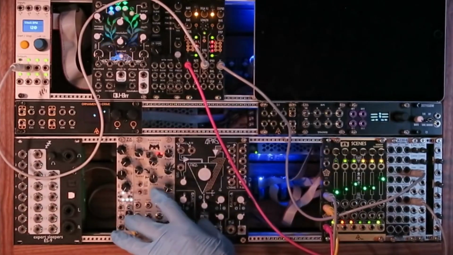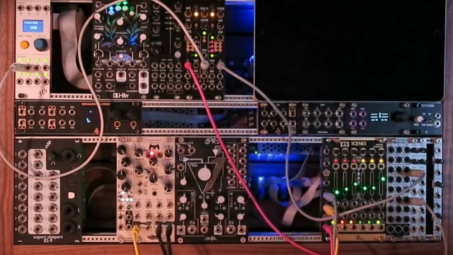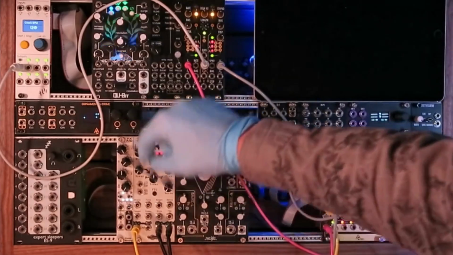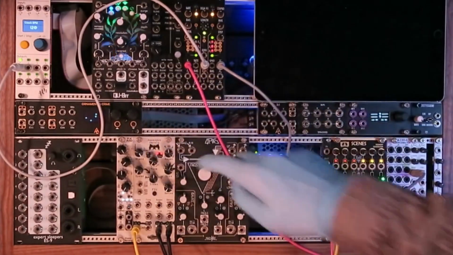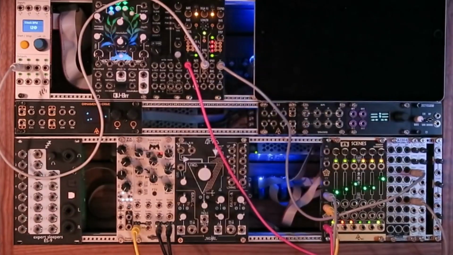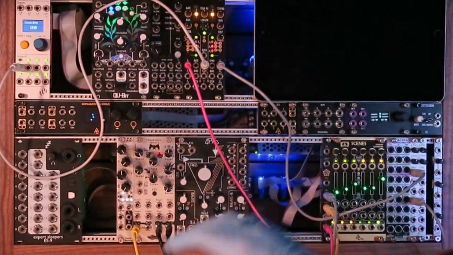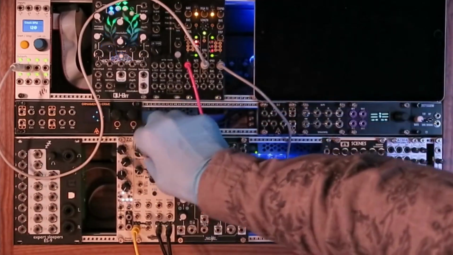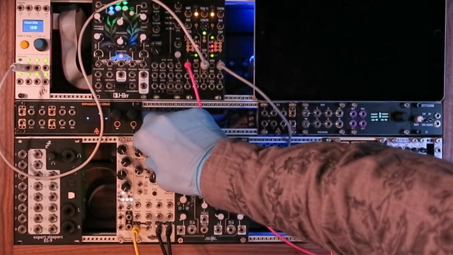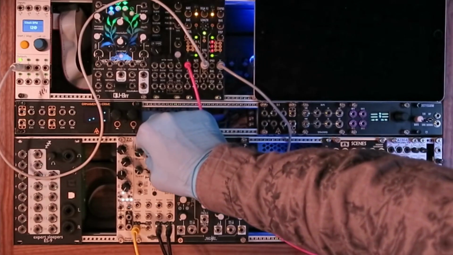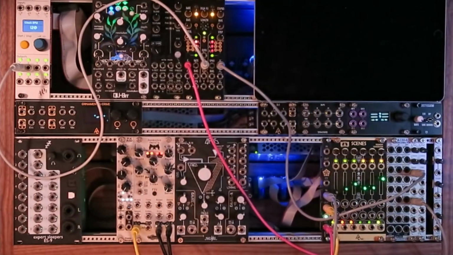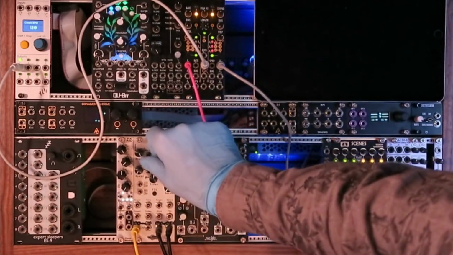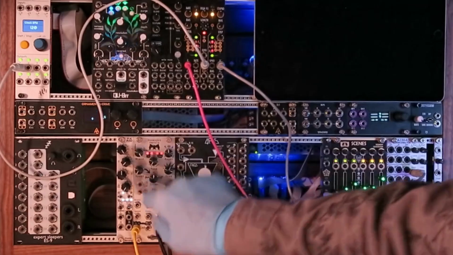My favorite mode, right now at least, is mode 4, which is just a saturation. So basically what this tone knob does is it controls the amount of gain going into the saturation. It's very subtle. Turn the input volume up.